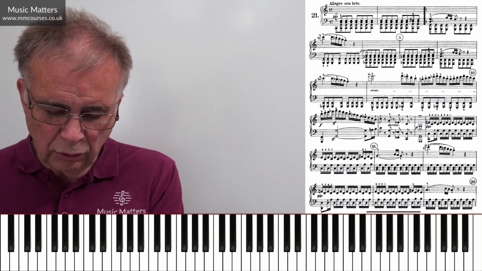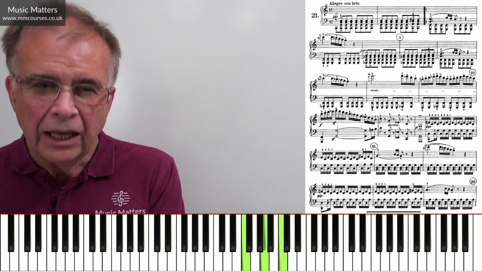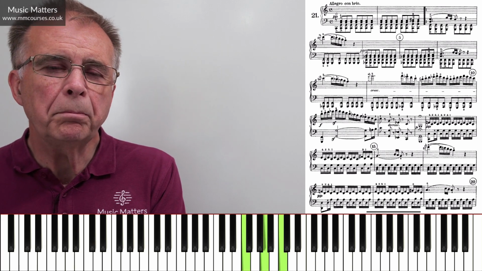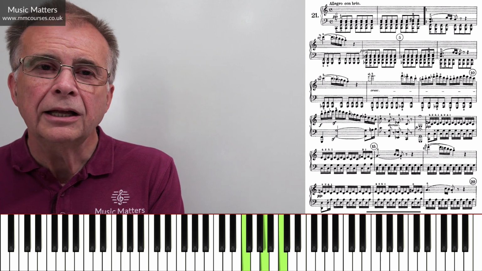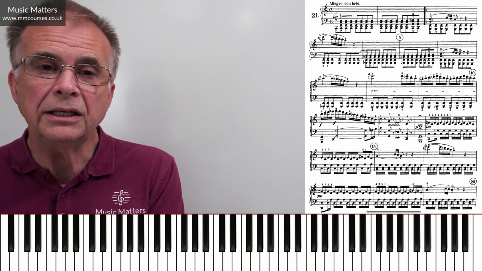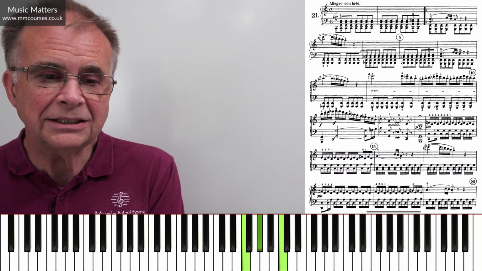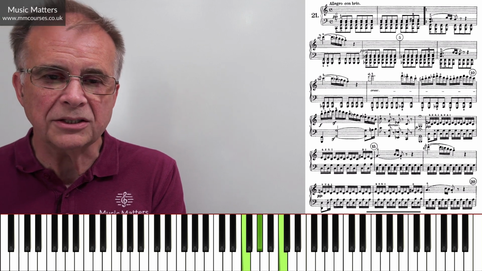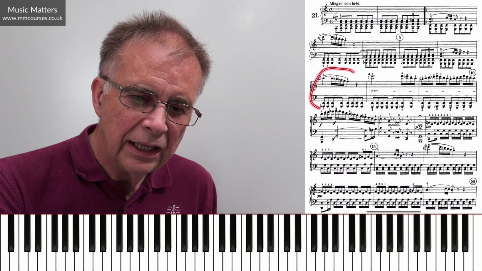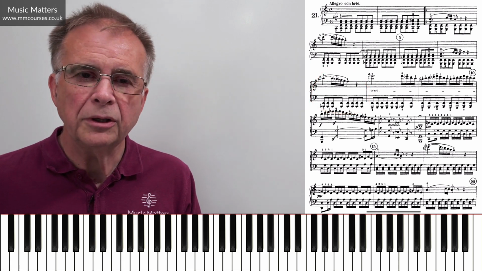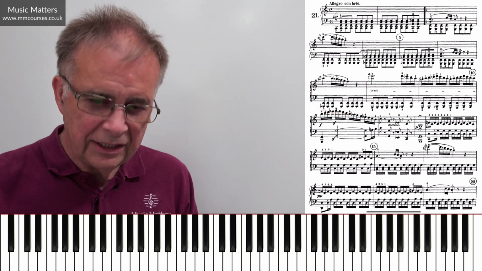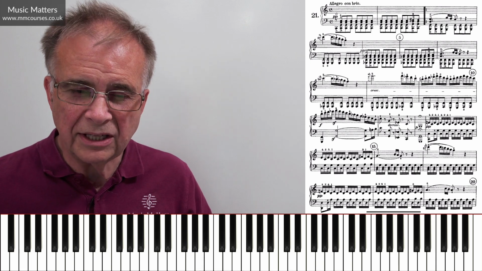Well, in C major, chord 4 is F, A, C. But if we borrow a chord from the parallel minor, 4 in C minor is F, A flat, C. So that is a chord of F minor. So do you see what he's done in this bar? He's borrowed 4 from the parallel minor. And then he says, well, here's chord 5, 7.